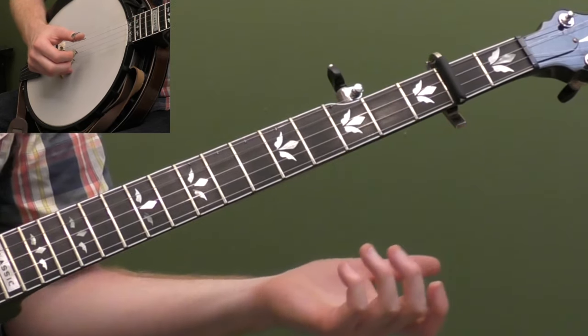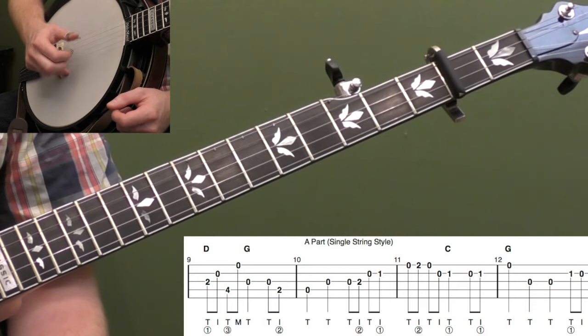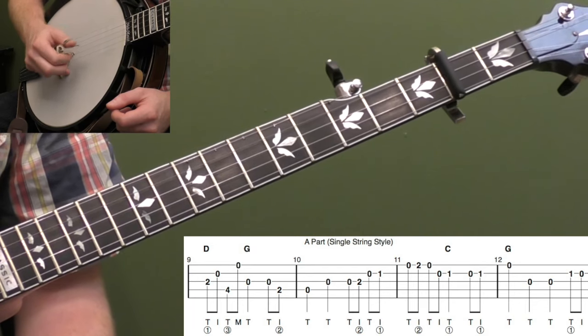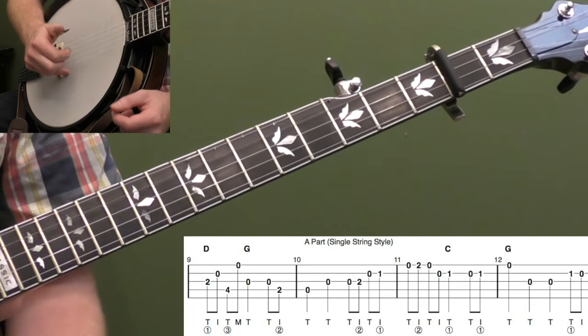Now let's look at playing that same melody in single string style. So using our thumb and index finger of our right hand, more like a flat pick, how you might play it on a guitar or mandolin. So this is also a really cool style. Let's break that down right now.